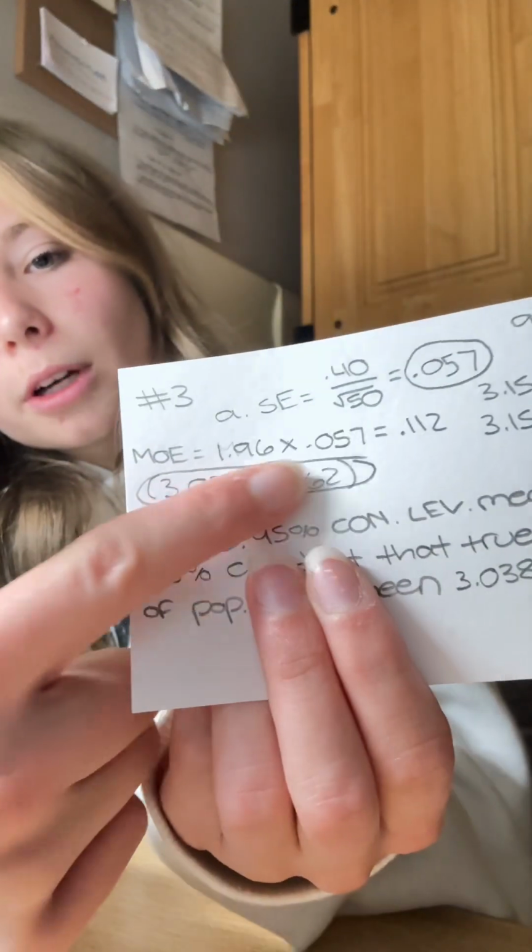And then to find the interval, you're going to go to the mean, or the average GPA. So that's 3.15. You're going to subtract 0.112 from it and add it. So the answers you get for that are 3.038 and 3.262. You're going to put those next to each other as the interval, with the smallest one first and then the largest one second. So this is the confidence interval right there.